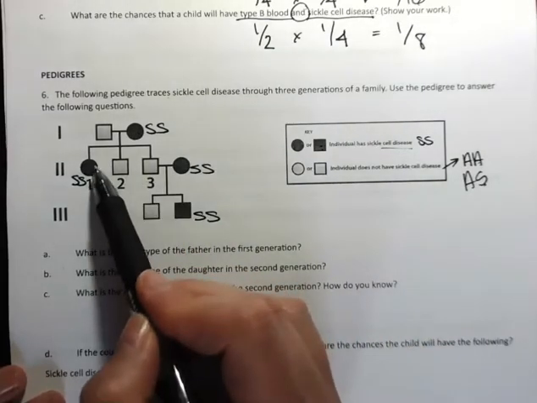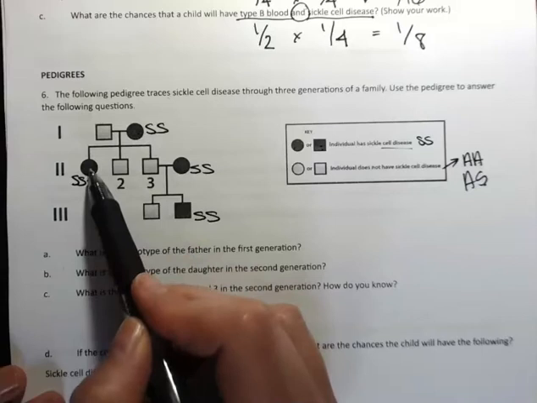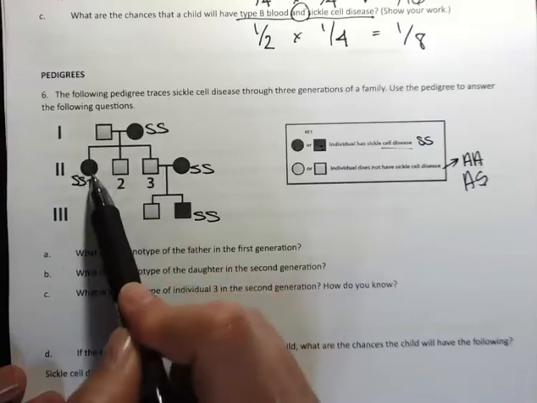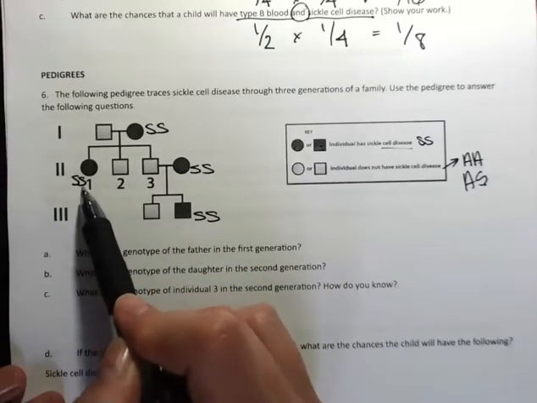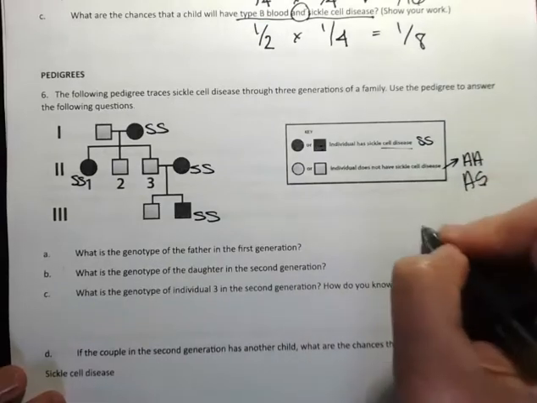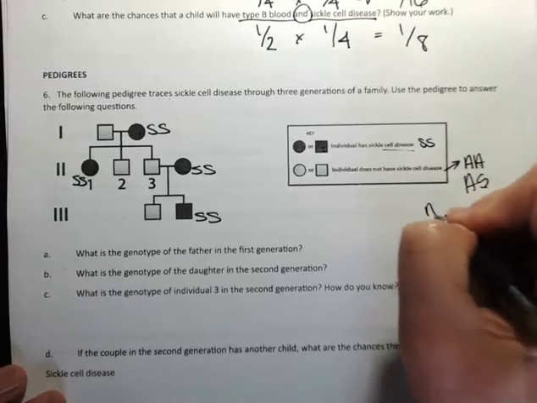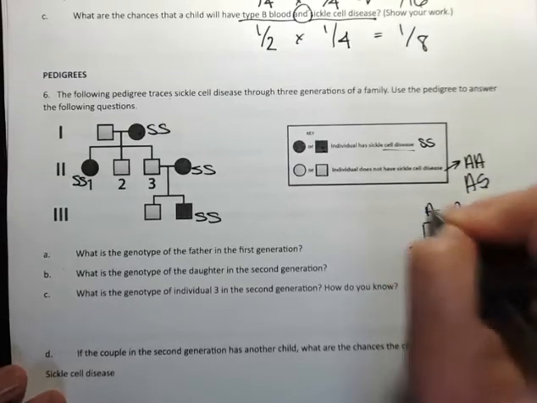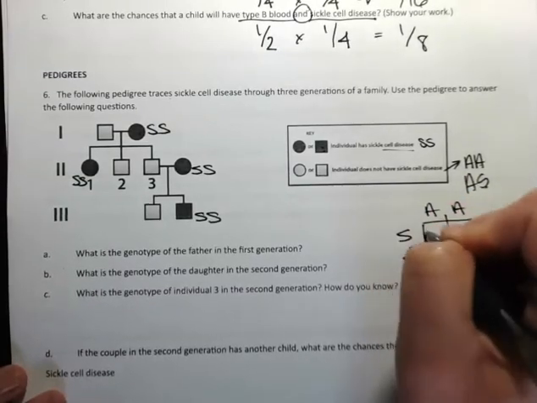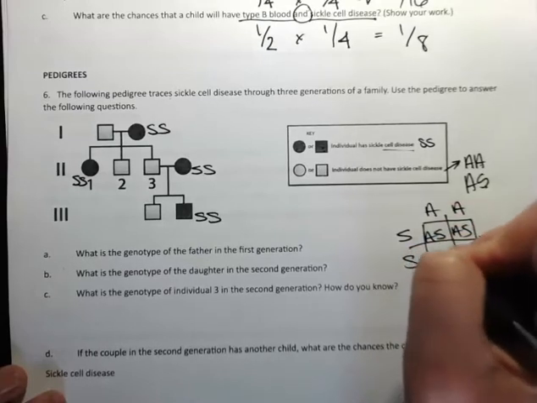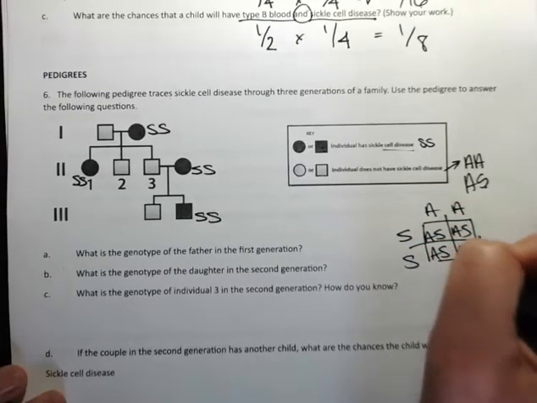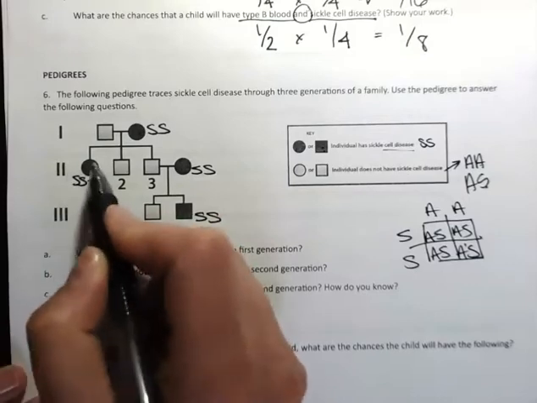But all these couples here that have children, well, if this child has 2 S's, if dad was homozygous for that allele and mom was homozygous for this allele, there would be no way for them to have a child that actually showed that SS.